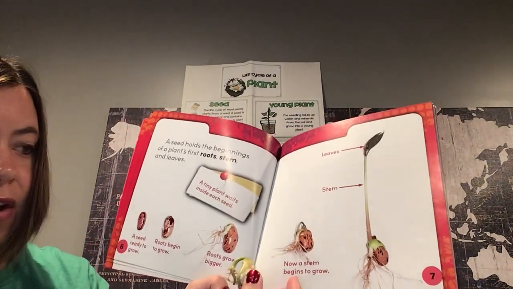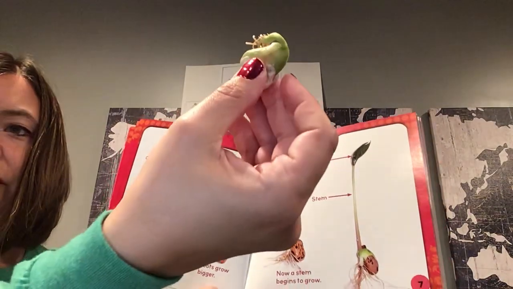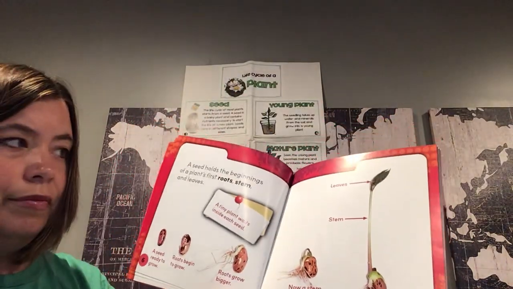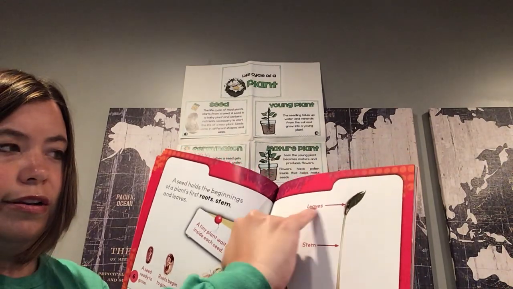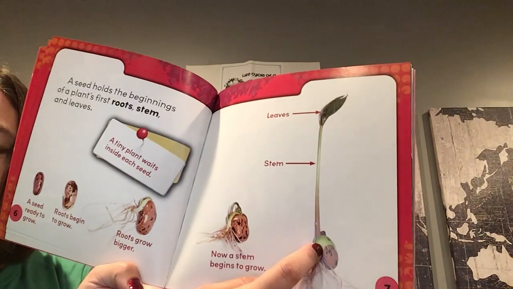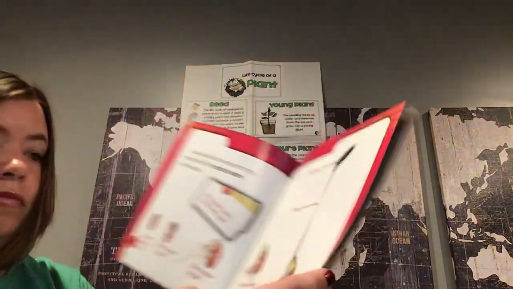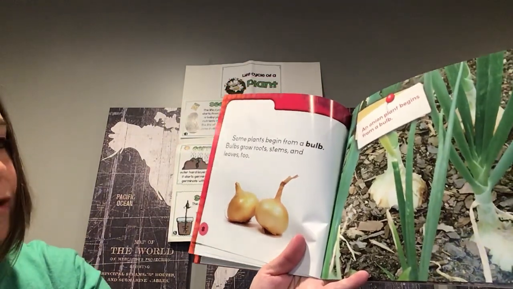Okay. Now a stem begins to grow. Do you see the stem beginning to grow? Finally, it gets longer and longer and leaves start to sprout. Notice it's losing its seed coat.